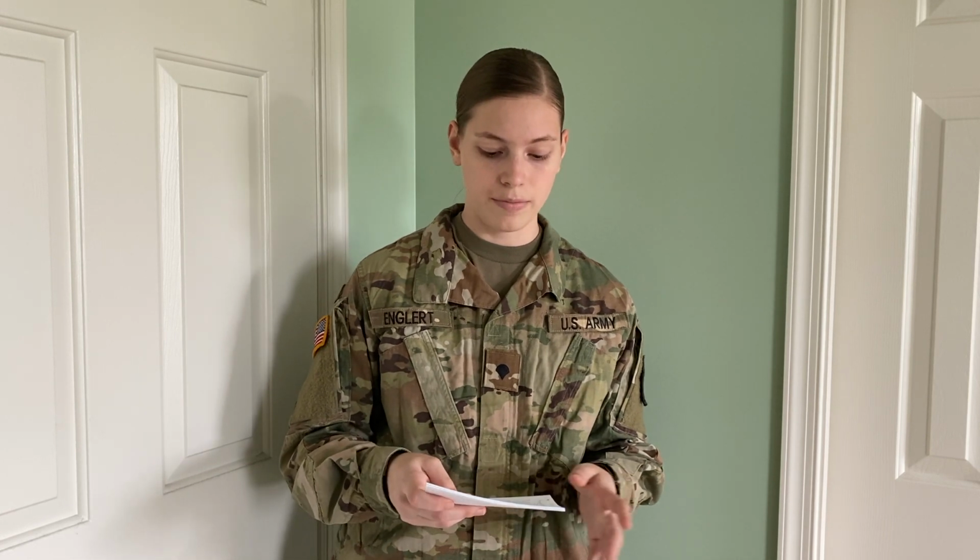Line 9 is unique because it is only required if there is contamination known in the area. So line 9 is NBC contamination: N meaning nuclear, B meaning biological, and C meaning chemical. If there is no known contamination in the area, then this line does not need to be transmitted.